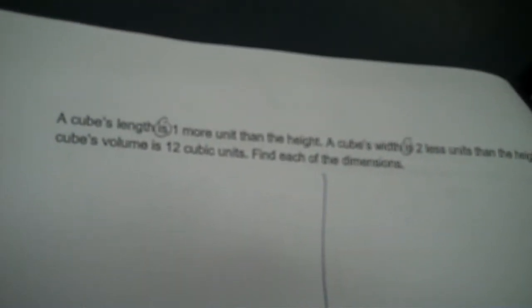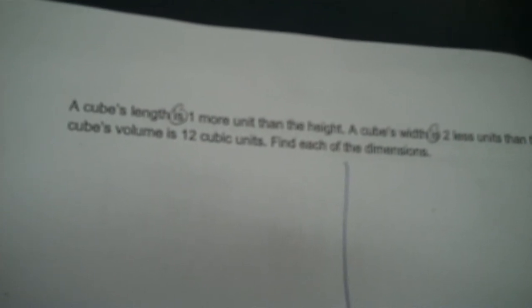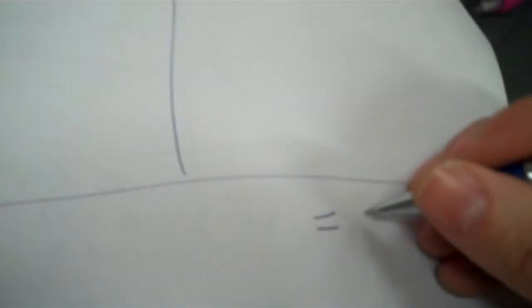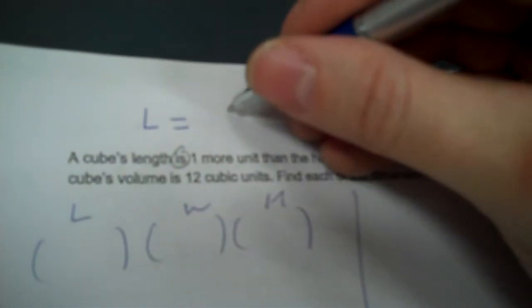Okay, next one's the same setup, except it's volume. It's 3-dimensional instead of 2. A cube length is 1 more unit than the height. A cube's width is 2 less units than the height. Cube's volume is 12 cubic units. Find each of the dimensions. Okay, volume's 12. Volume is length times width times height. You got to write that all in terms of one variable using these little clues. 1 more unit than the height, so I put height plus 1. You don't put a number in front because it doesn't say twice. None of that.